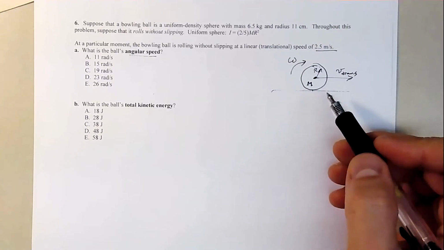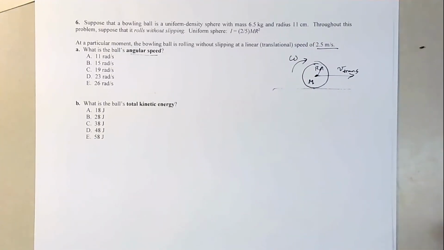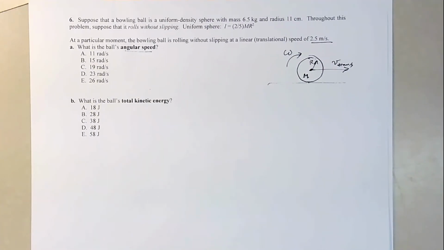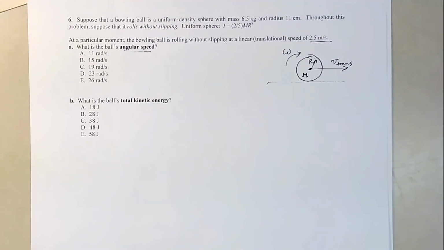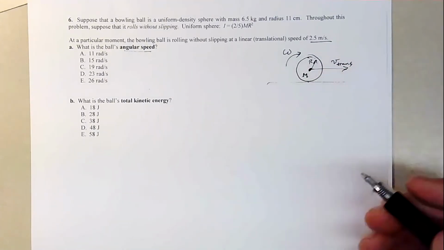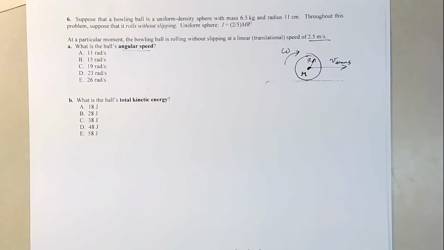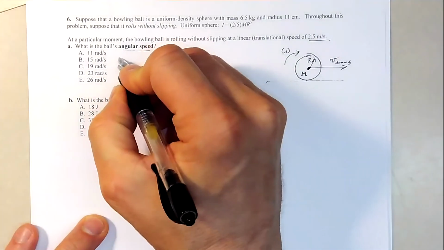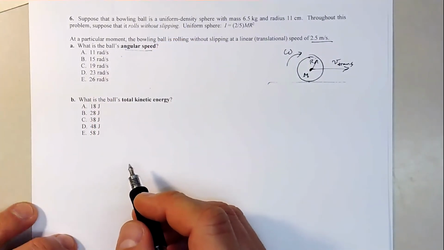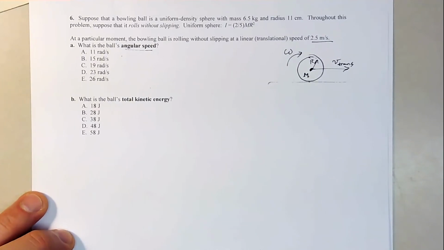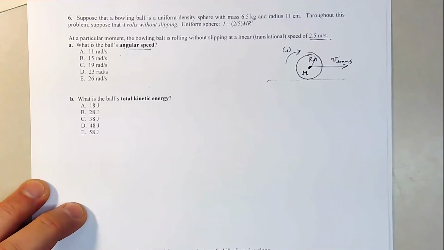Assuming that it's rolling without slipping. Also, at that same time, you're asked, what is the total kinetic energy of this rolling bowling ball? So notice this is a rolling object. So the kinetic energy will be the sum of its rotational and its translational kinetic energies. Let's answer part A first and then part B, and then I'll leave part C as a totally separate problem.